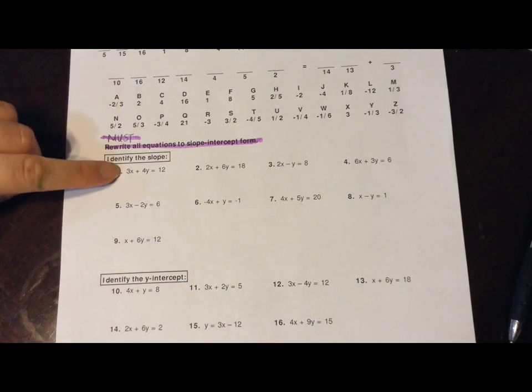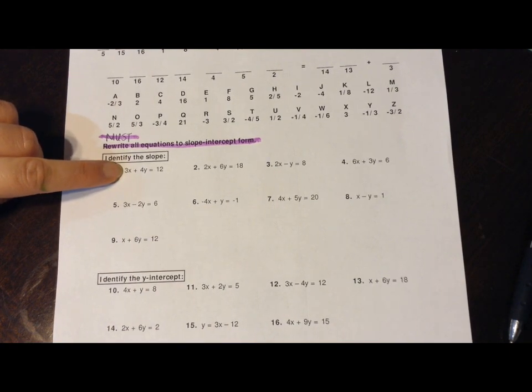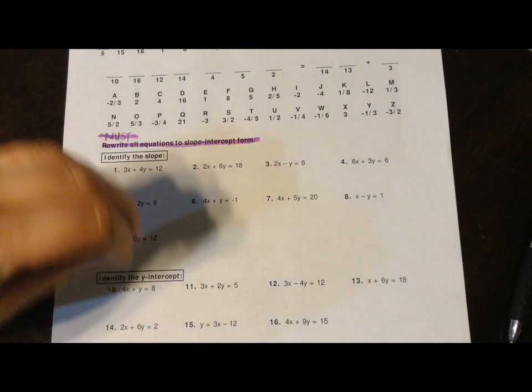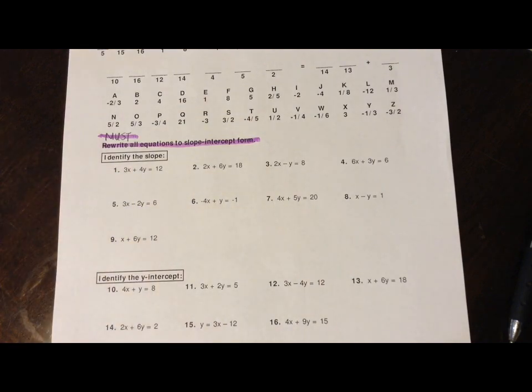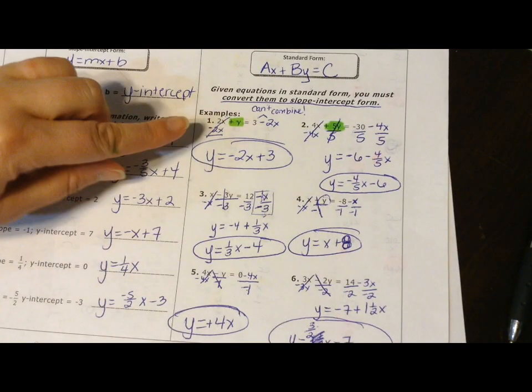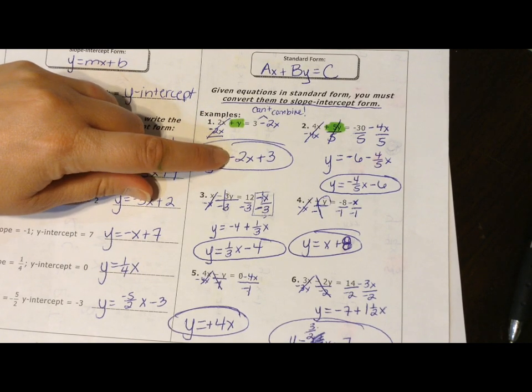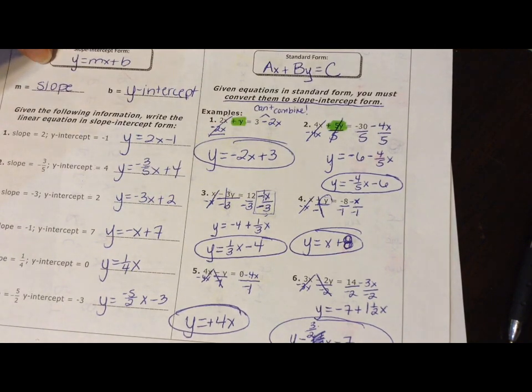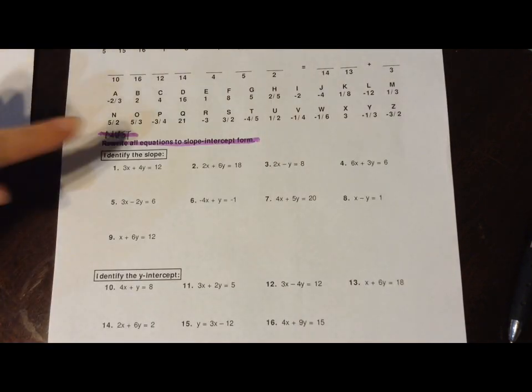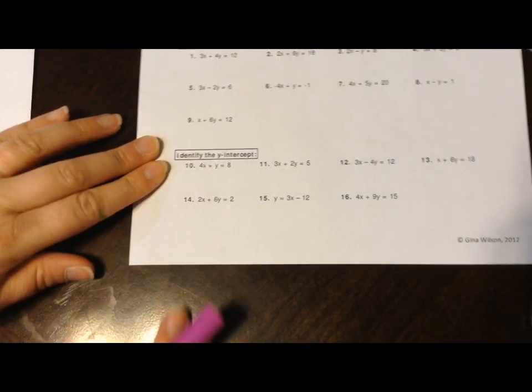You cannot just say that this is 3 because it's with the x. You need to readjust and put it in slope-intercept form, because just like on this side here, if we just said this was 2, once it was in slope-intercept form, it became -2. So you have to rewrite it to figure out your slope. Same thing goes for identifying your y-intercept. You need to rewrite it.